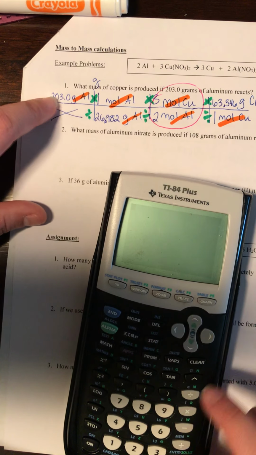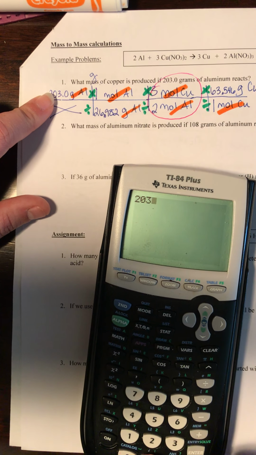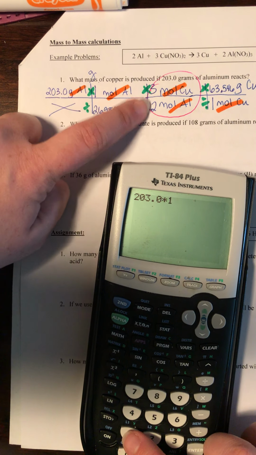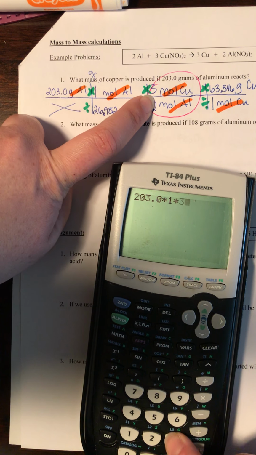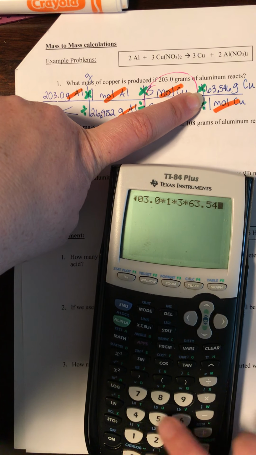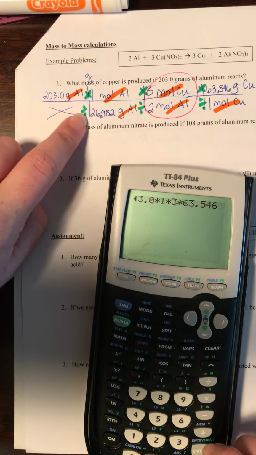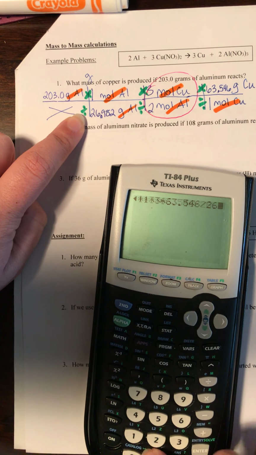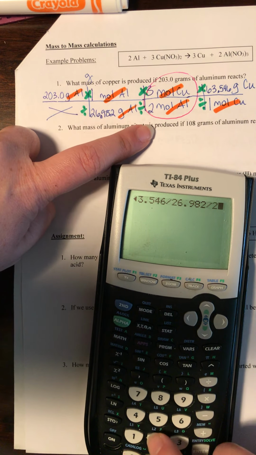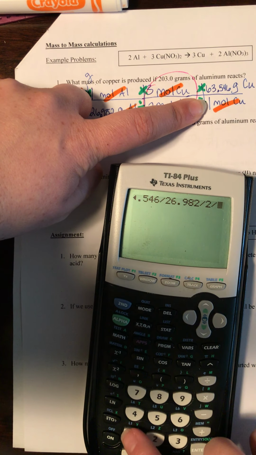So we have, I'm going to start here at the top, 203.0 times 1 times 3 times 63.546 divided by 26.982 divided by 2 divided by 1.